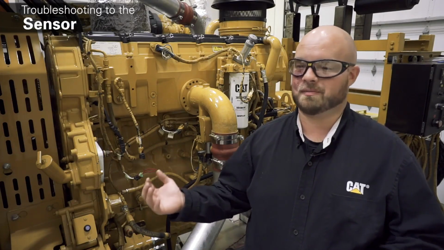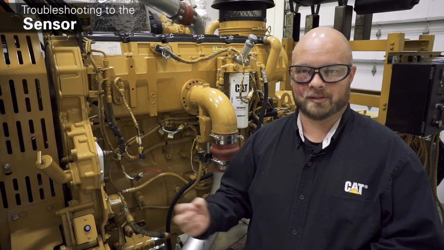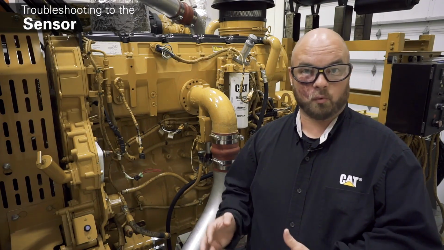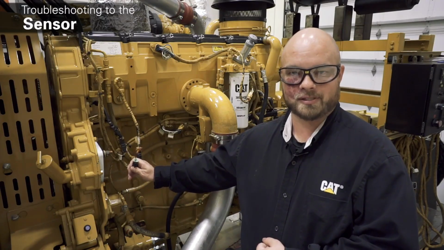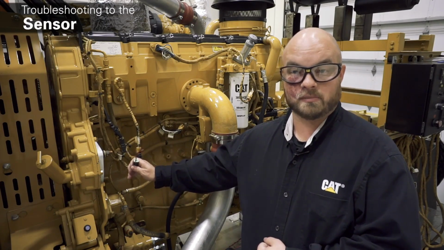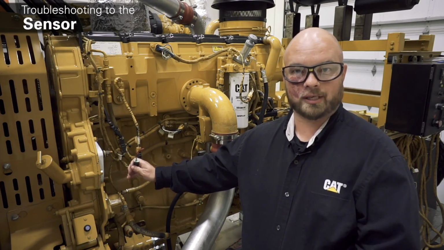So we've waited a few seconds now. Every code's gonna be a little bit different based on the software we're dealing with, even based on the sensor that we're dealing with. So the time we need to wait to see if the code flips can be 3 seconds, can be 5 seconds, can be 10, could be up to 30. It really just depends on the software and the sensor. But if we've waited enough time, I've made a short circuit condition on this signal now, so the ECM should be seeing a voltage low condition.